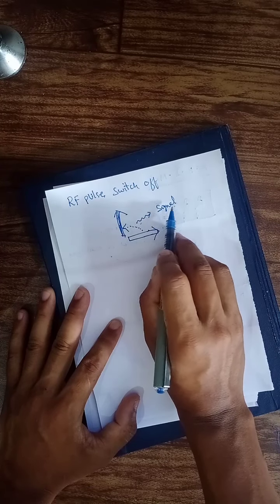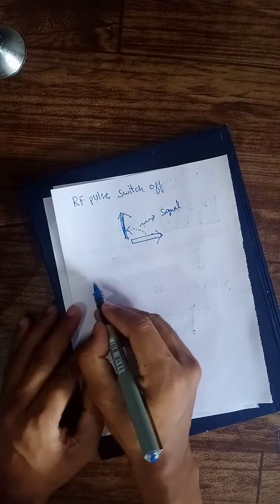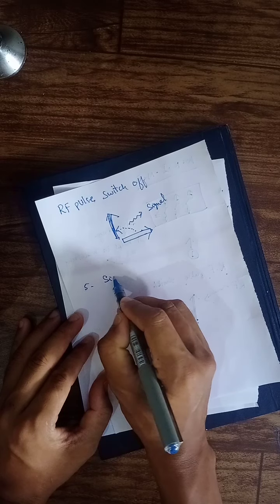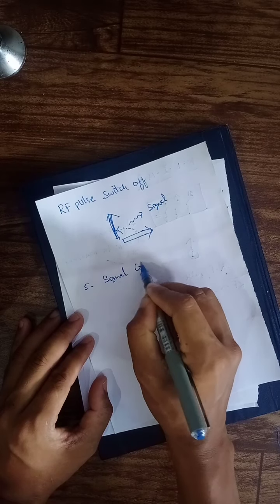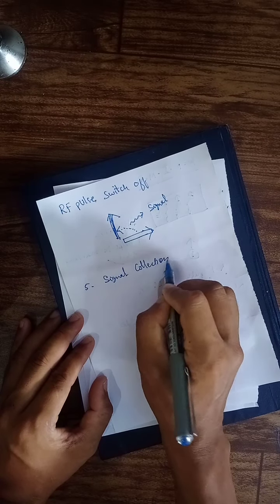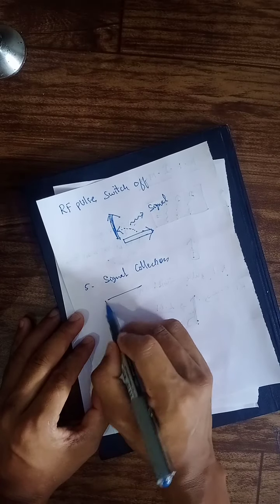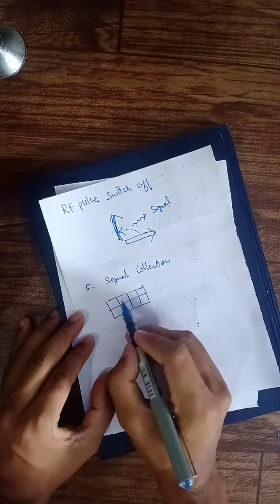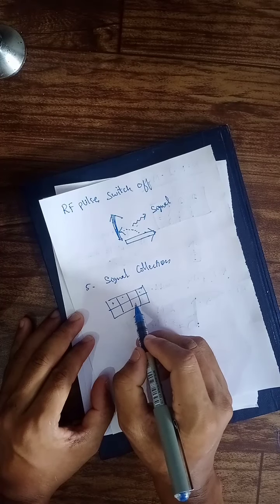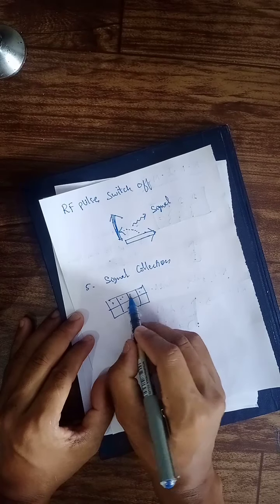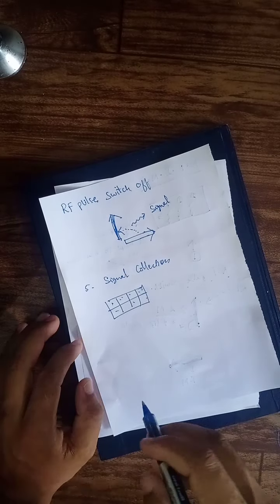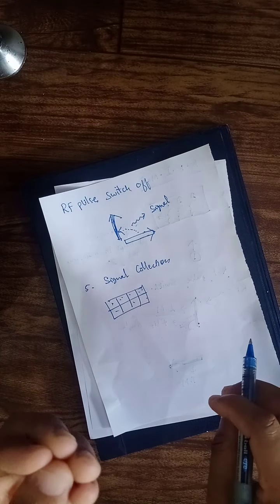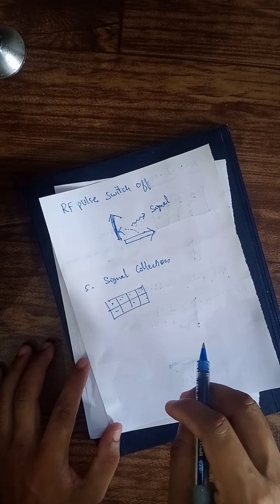I repeat, in between, it passes the signal. And remember the final step, the fifth one, signal collection. Yeah, this is how it happens. This signal will be collected by this K space. Here the signals will be collected, and this collected signal will help you to form an image.